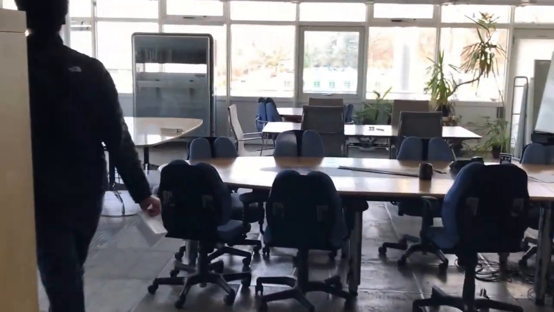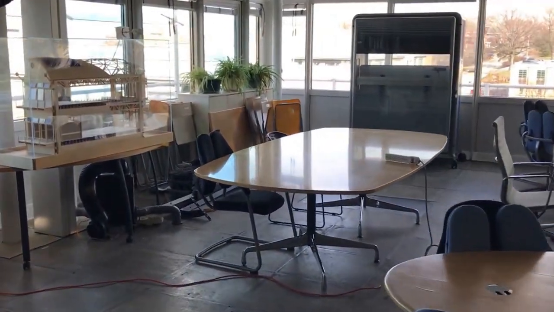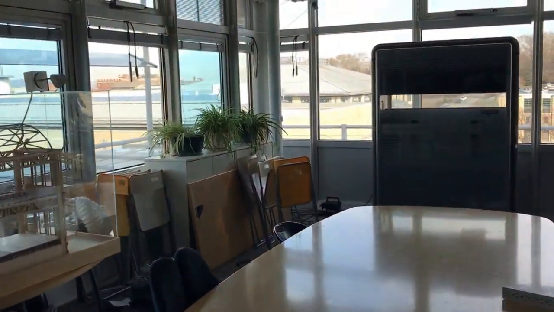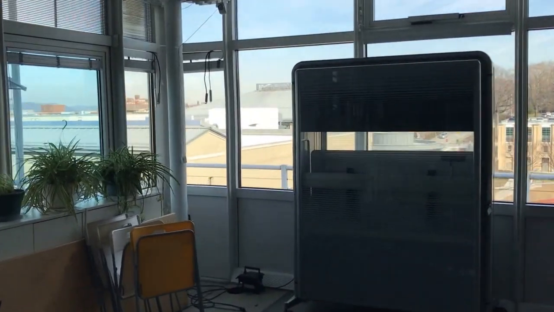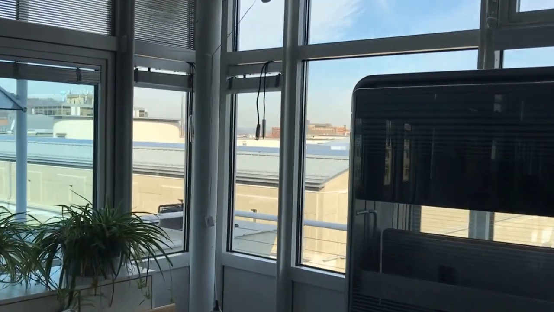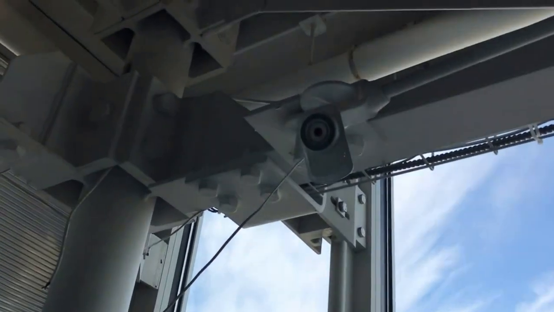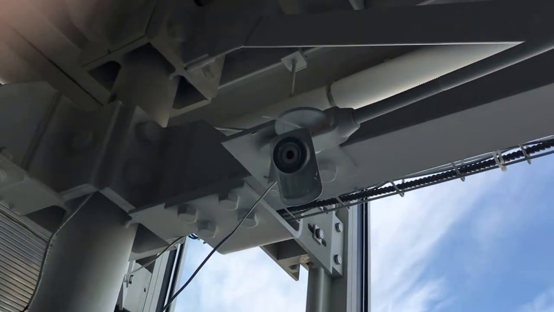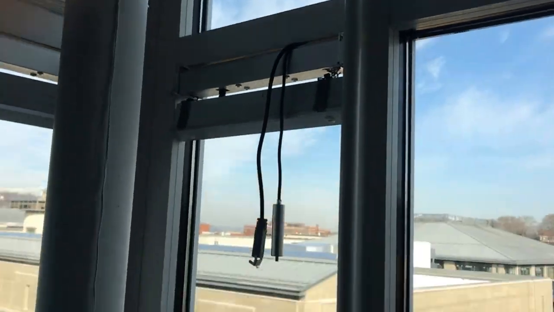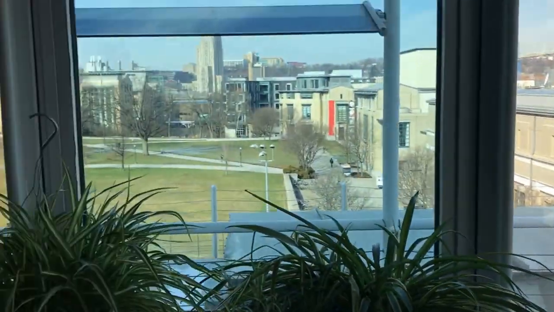The last one is not powered. That's the one in the corner over there, where you can capture the whole conference space. It's right at the corner. This one was disconnected, not powered. A little bit difficult to see, but yes. And this is the main conference room.